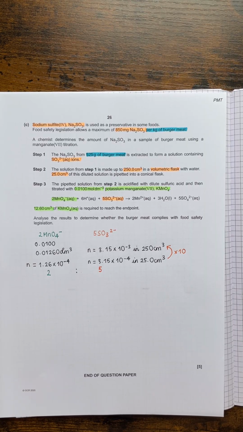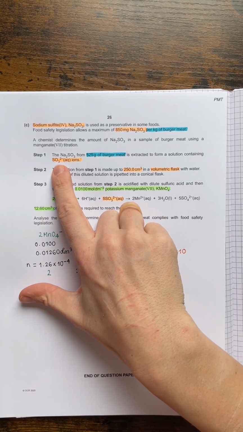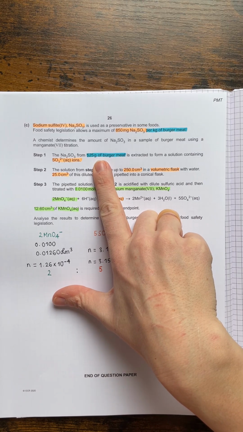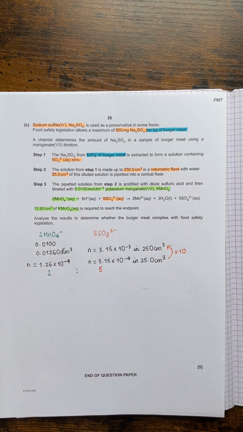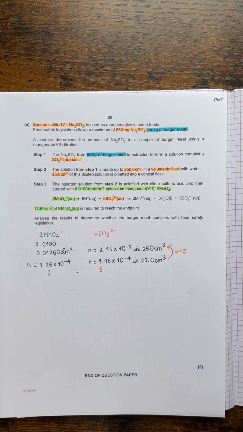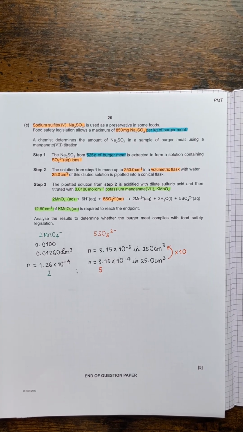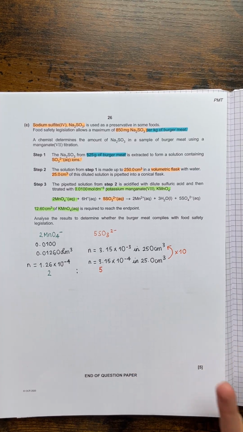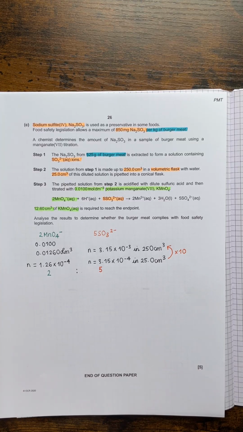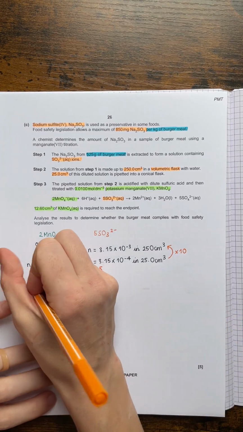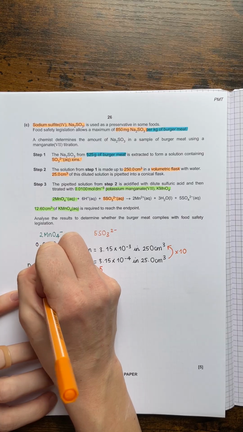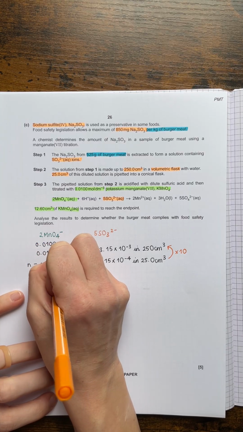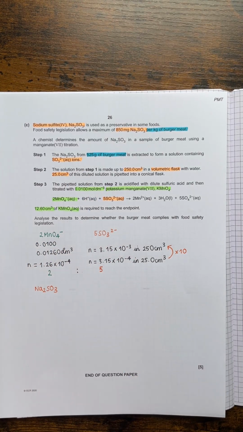Now, that is the number of moles of the SO3 2- ions that we got from 525 grams of the burger meat. So what I'm now going to need to do is work out the mass of the sodium sulfite within that sample of burger meat, and then convert that into milligrams and then do our scaling. So first thing I'm going to need to do is work out the mass of the sodium sulfite. Now this is not the mass, sorry, the MR.